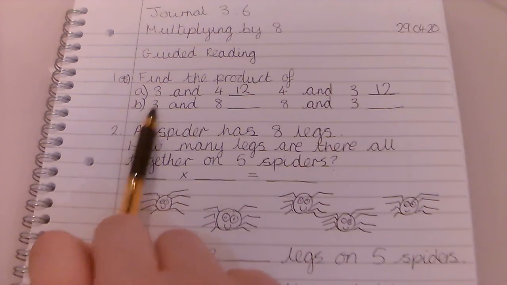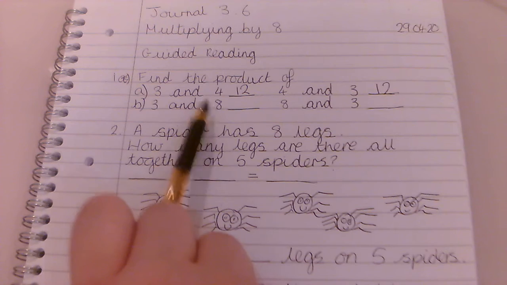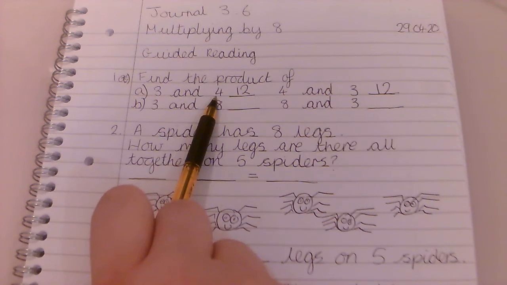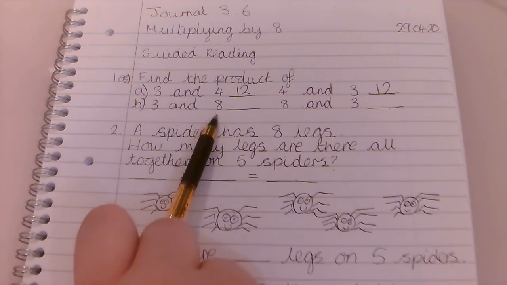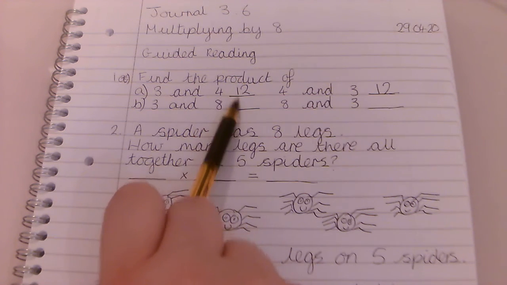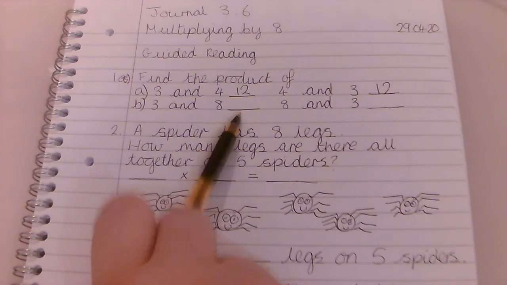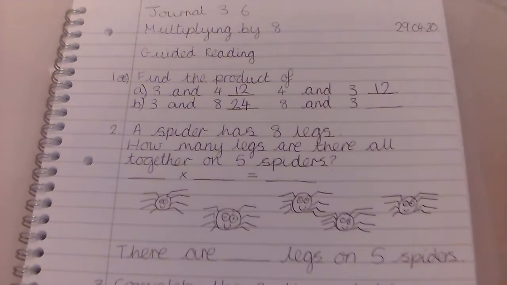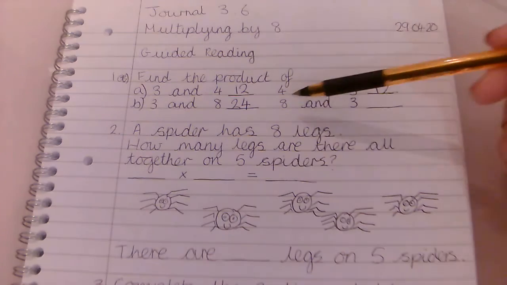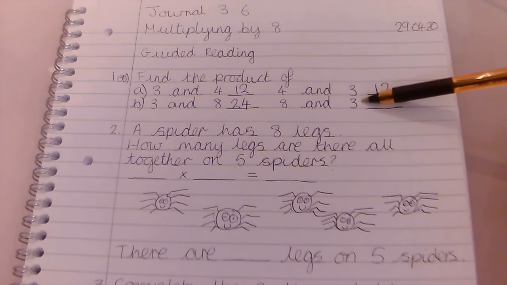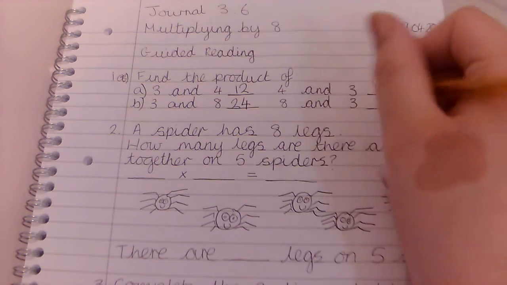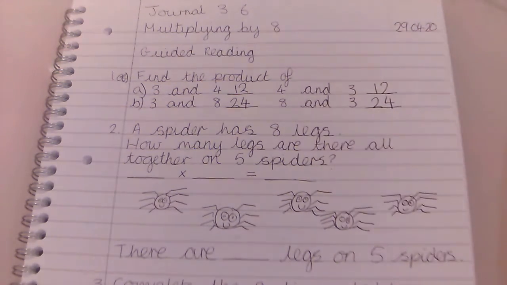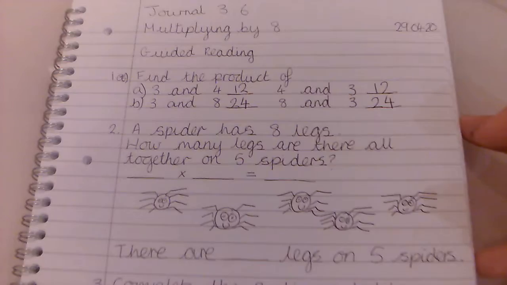Now question B asks, find the product of 3 and 8. Now we know from yesterday, if we already know the answer to 3 and 4, because 8 is twice as big as 4, the answer is going to be twice as big as 12. So twice as big as 12 is 24. Now find the product of 8 and 3. Is it going to be different? No. Whenever we're multiplying or adding, it doesn't matter which way around our numbers go. We'll always make the same answer.